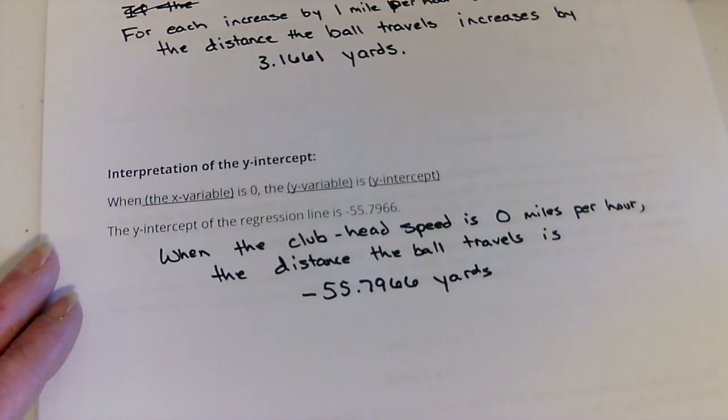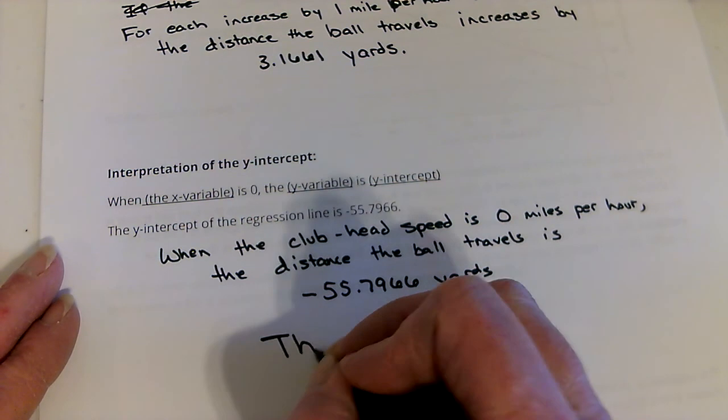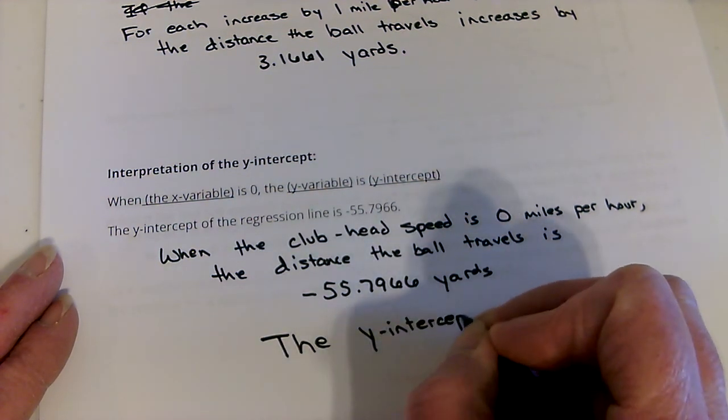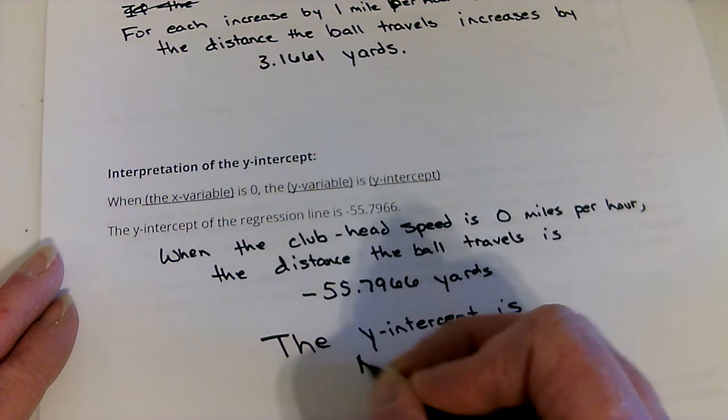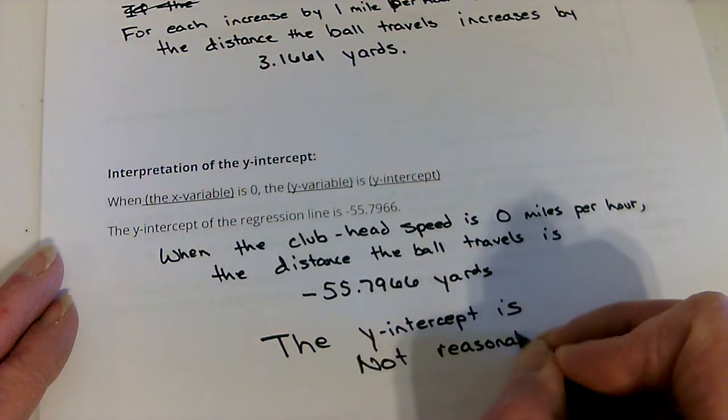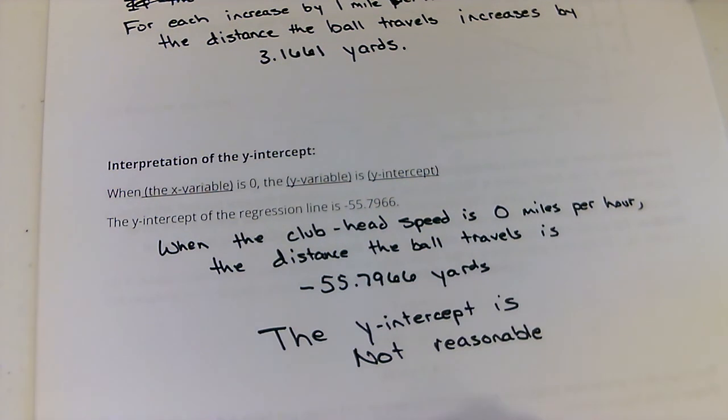Does that make sense? No, in this instance, the y-intercept is not reasonable. First off, you're not going to have a golf club that has a speed of 0.